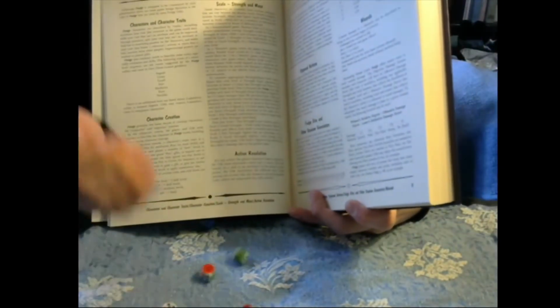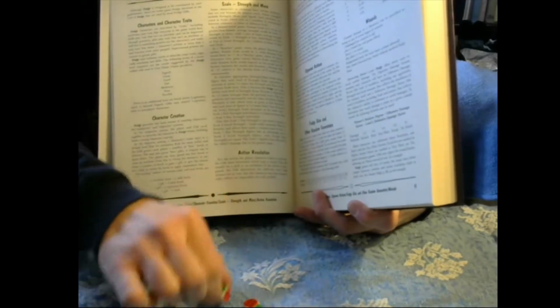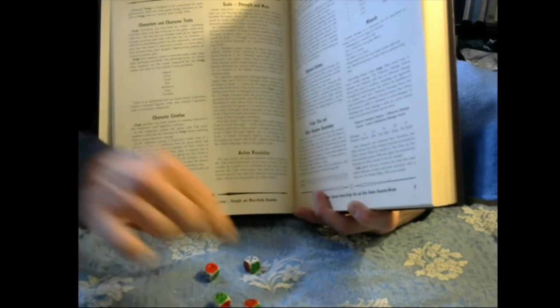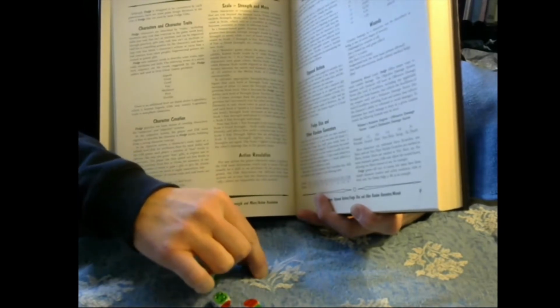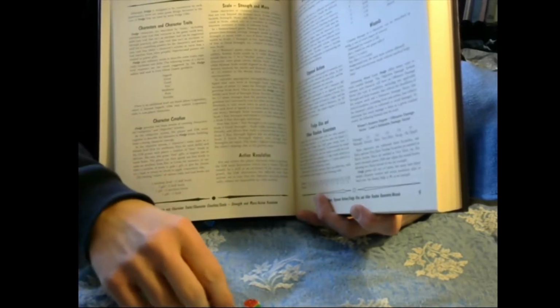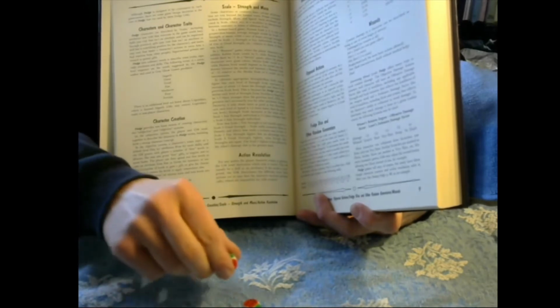When you roll Fudge dice, let me see if I can get them to roll near the book here. Okay, let me move them so you can see them. There we go. So let's see what I got. I got a white. That's a 0. Take that out. Green is good. Red is bad. So these two cancel. So I'm left with -1.